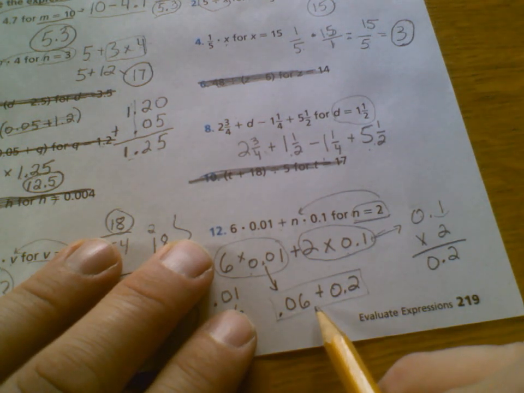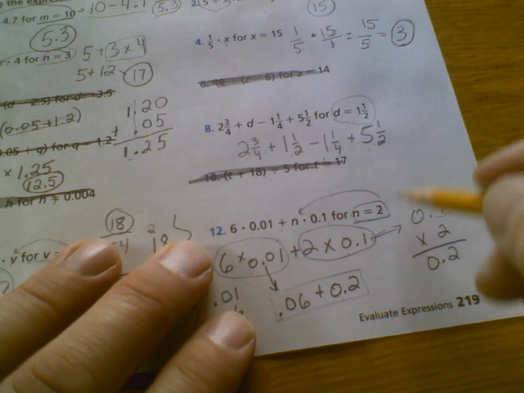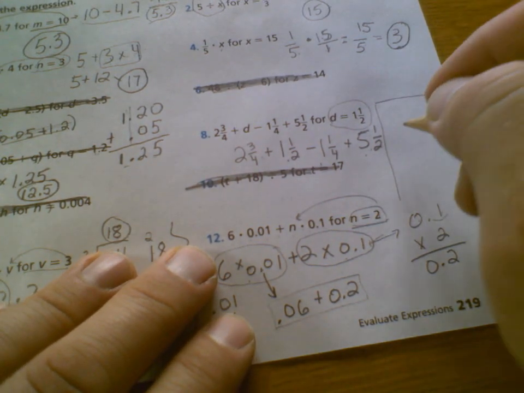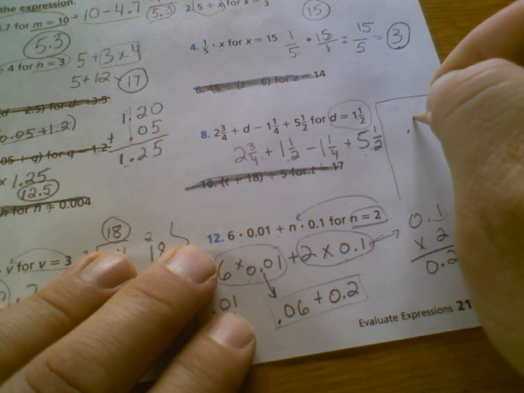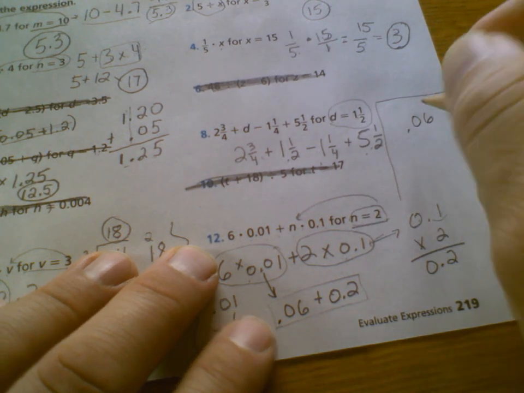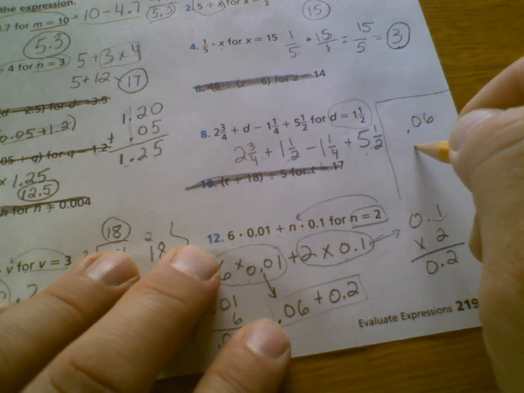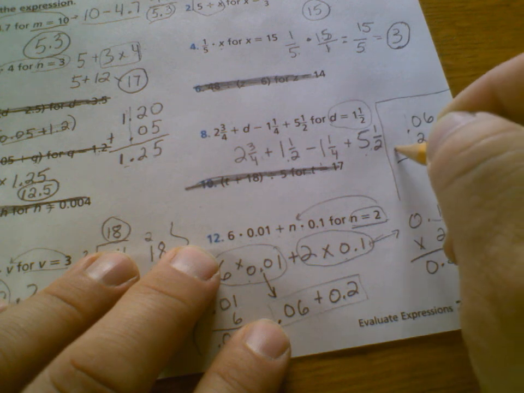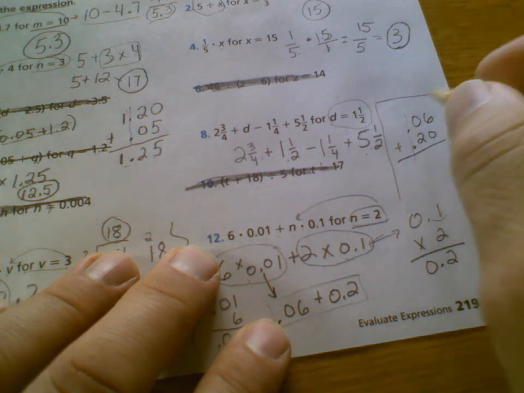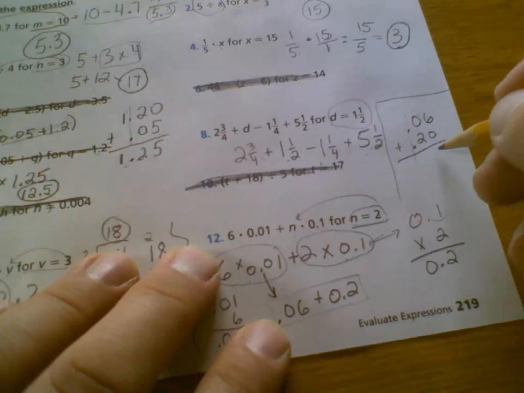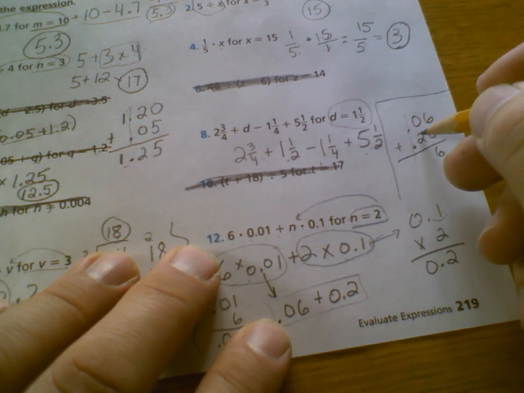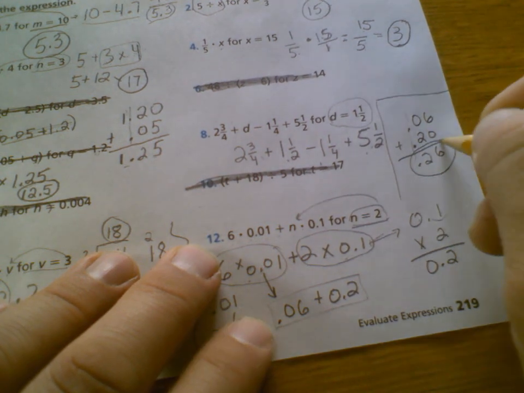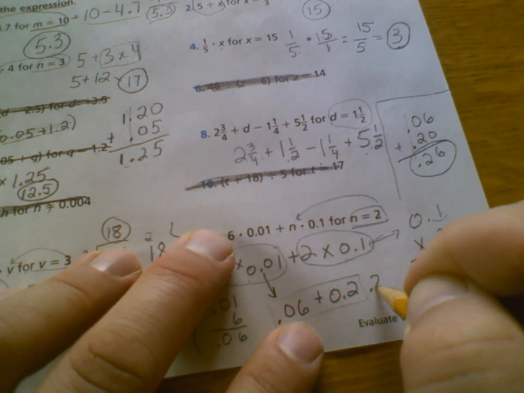Now I want to add those together. Okay? I'm going to pull that up here so I can see what I get. I'm going to say 0.06. And I have to add 0.2. 0.2 goes here because I want my decimals lined up. I could put a little 0 in here to fill in that gap. 6 plus 0 is 6. 0 plus 2 is 2. Bring down my decimal, and there is my answer, 0.26.